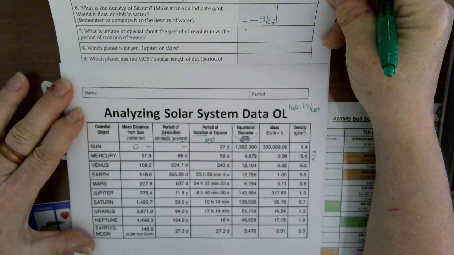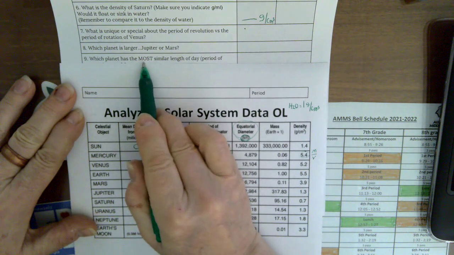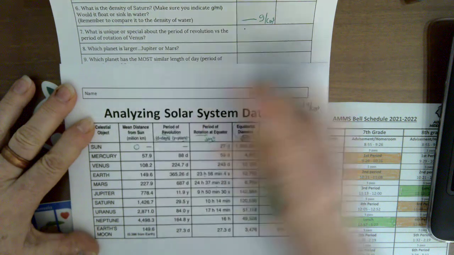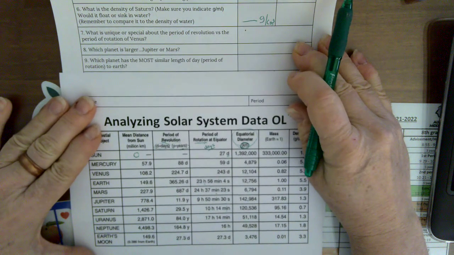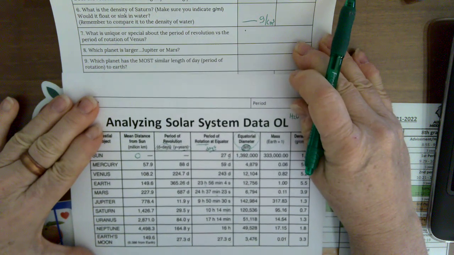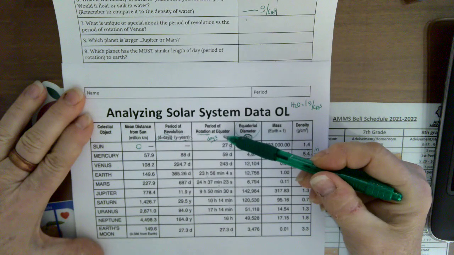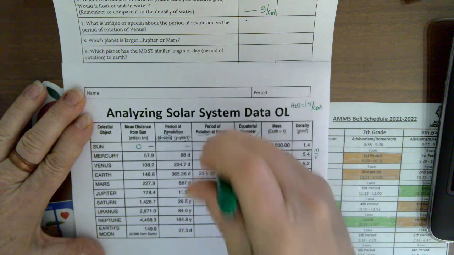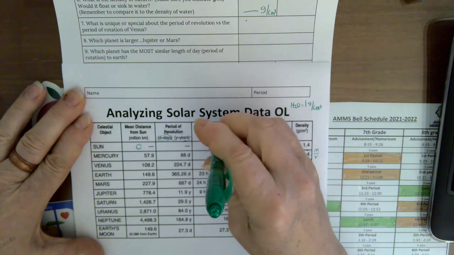All right, number 9. Which planet has the most similar length of day or period of rotation to Earth? Talking about the period of rotation, remember that's the period it takes to spin around on its axis one time.